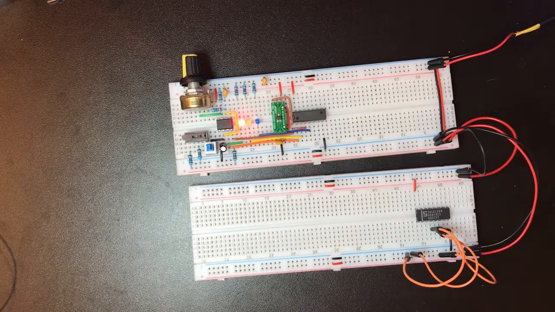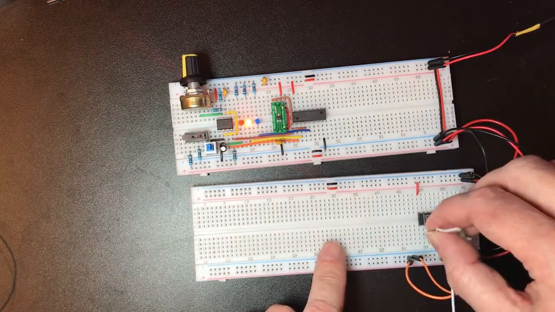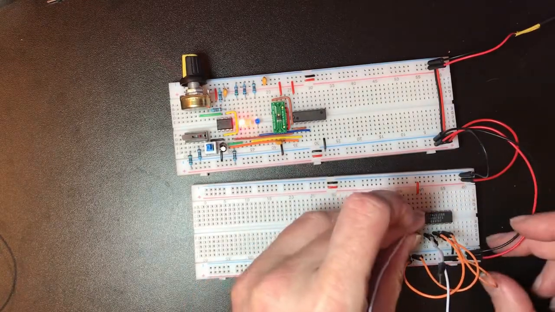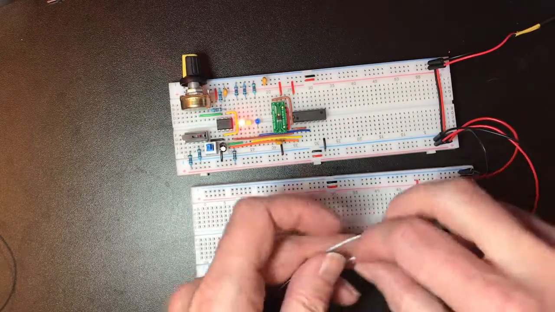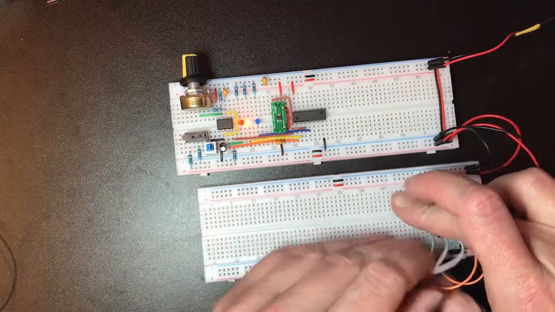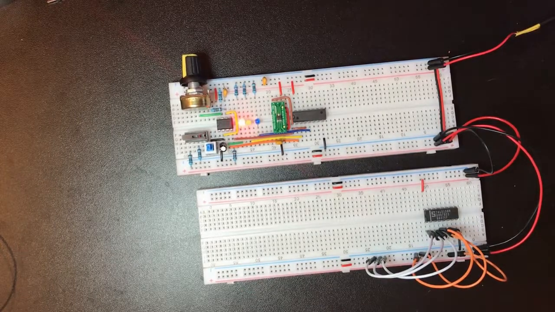So then on pins 1, 2 and 3 we have our address lines, our selection. So let's get some wires into those. And for now, let's bring them low. So what are we expecting here? We are expecting that the first output will be selected.